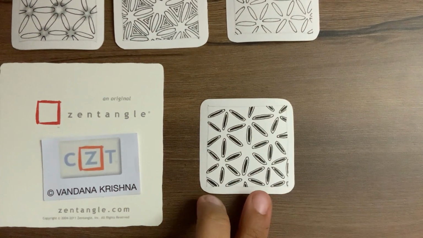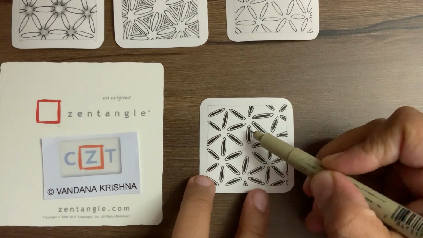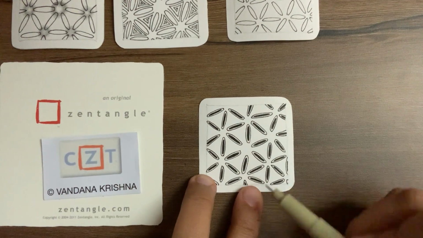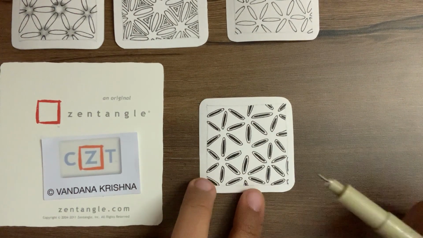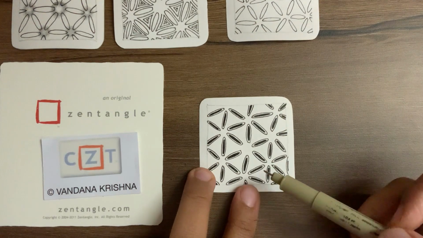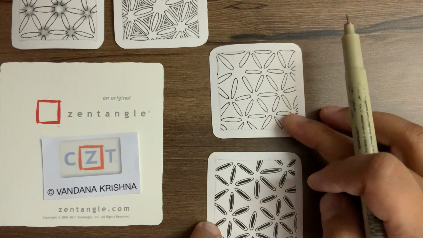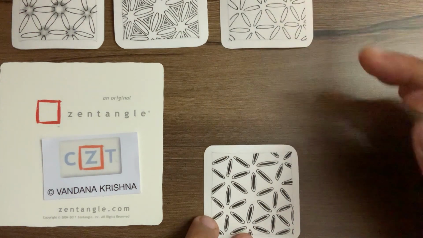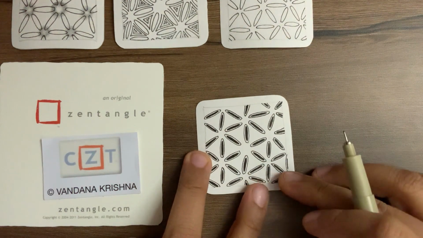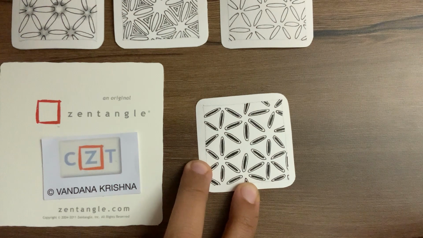So I have added in now all of this inside auras to the rice grain shape and inked them in, and this also adds a nice little contrast to the original quandary. But we are going to add a little something else to this.